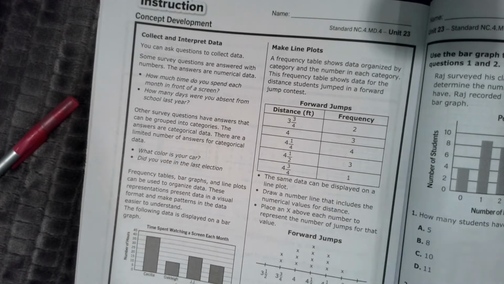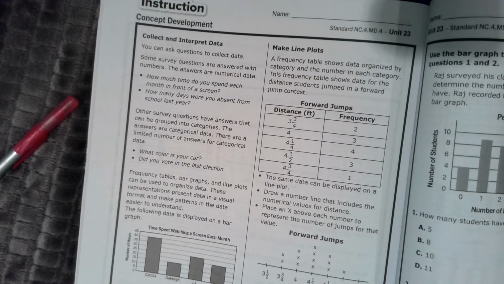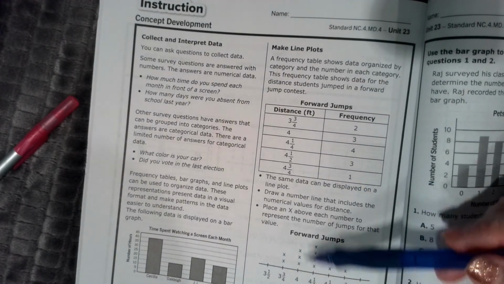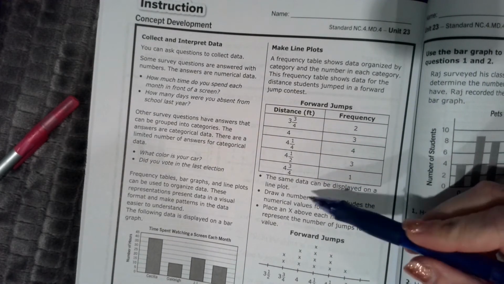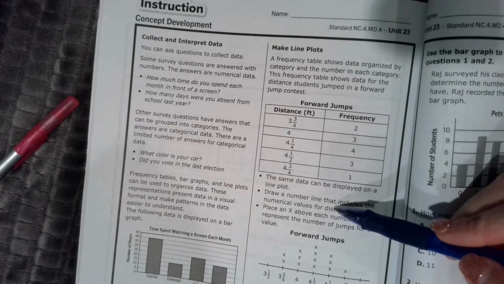Okay, it says the same data can be displayed on a line plot. Okay, so looking at a line plot below, they took the information from the frequency table and they put that in a line plot. It says draw a number line that includes the numerical value for distance.